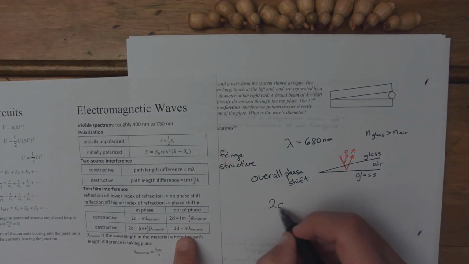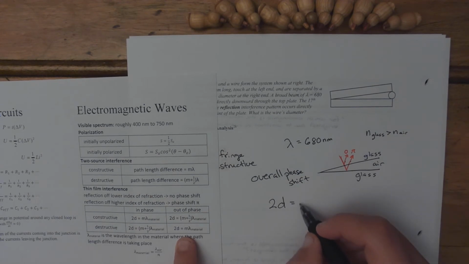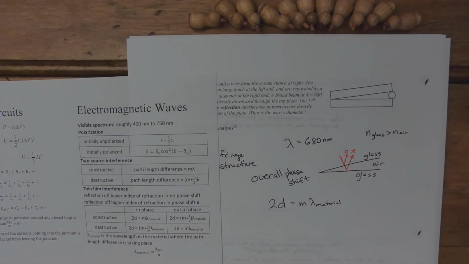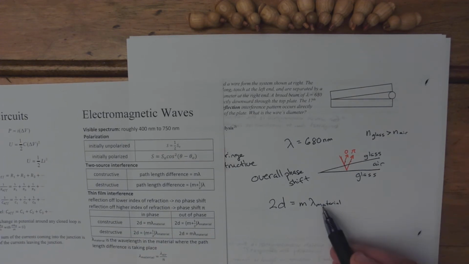So 2d is equal to m times the wavelength. Well, it's the wavelength in the material where the path length difference is taking place. The path length difference is taking place in air, so that's just the wavelength in air. So we don't really need to write material because it's the same wavelength that we have up here.